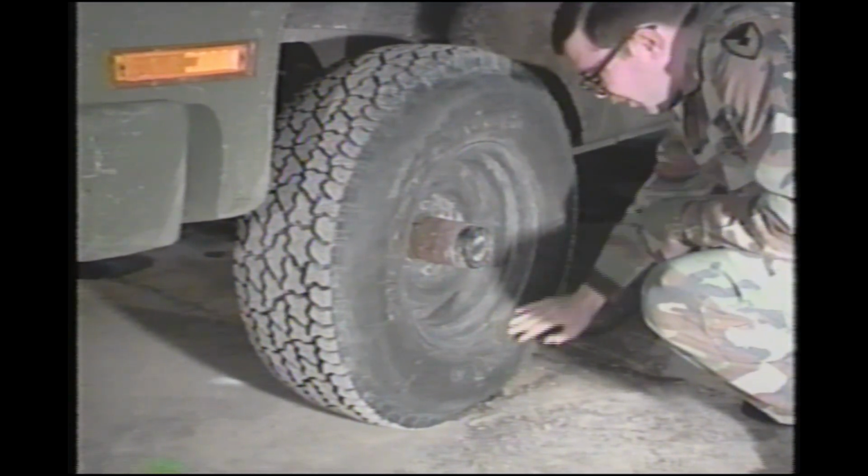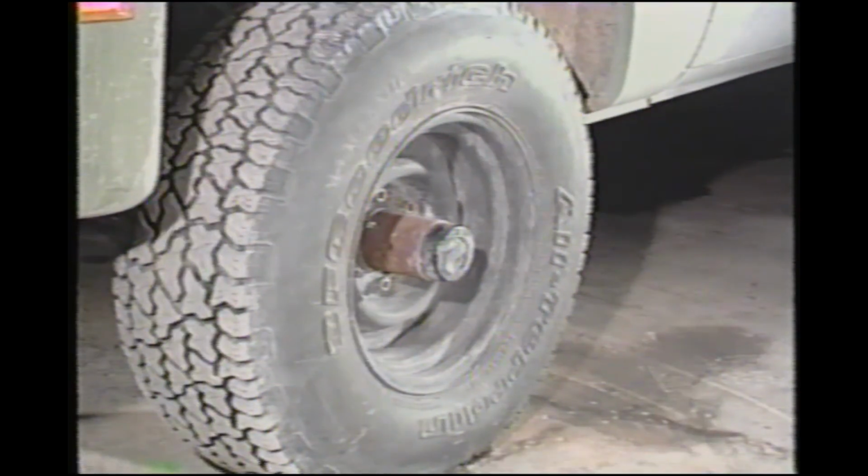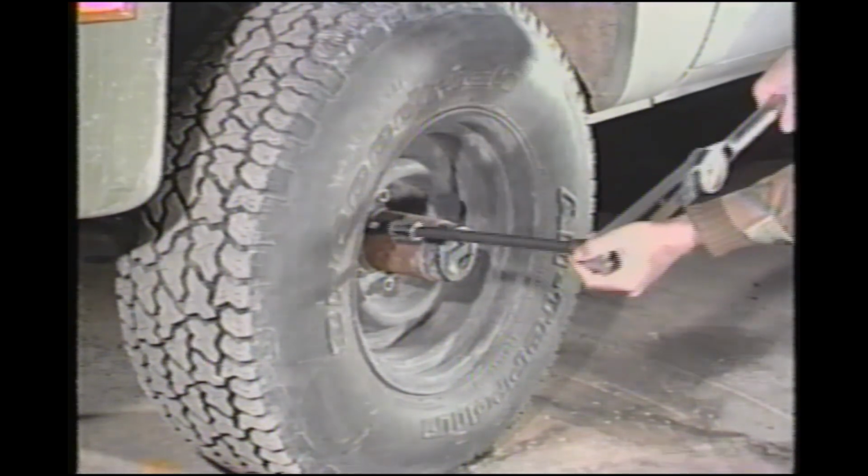Look for loose or missing lug nuts. This is a visual inspection. Lug nuts must be tightened in the proper sequence with a torque wrench.